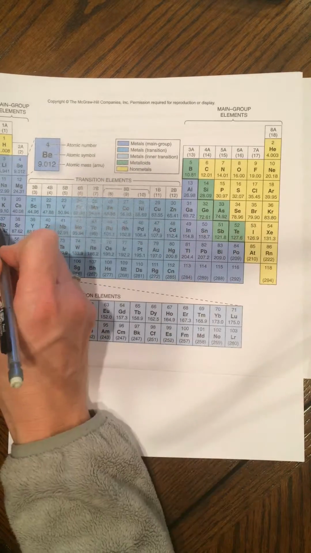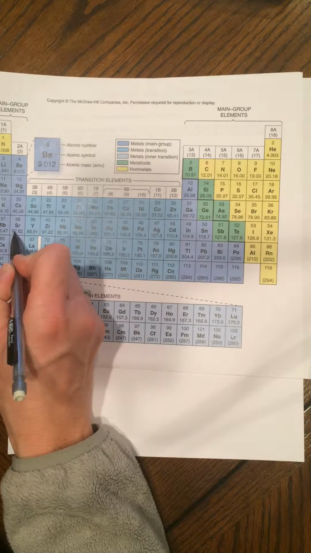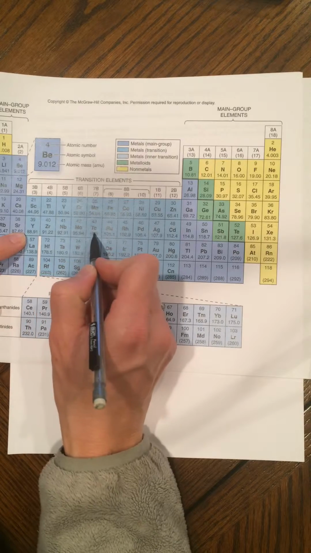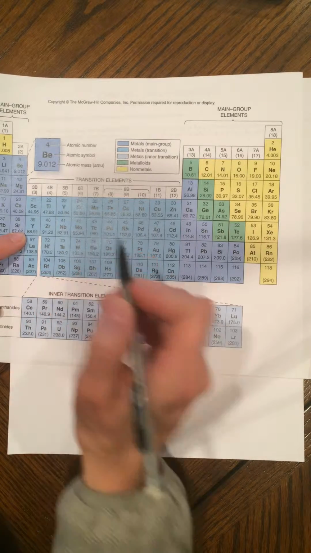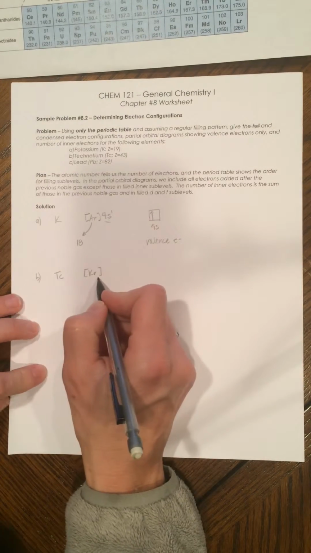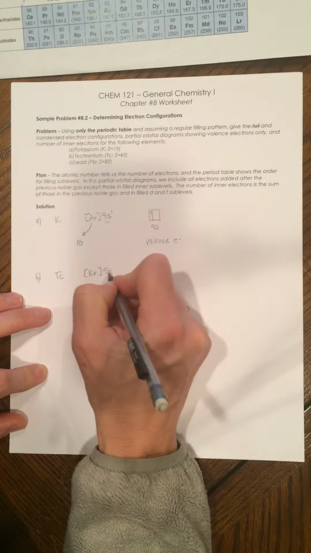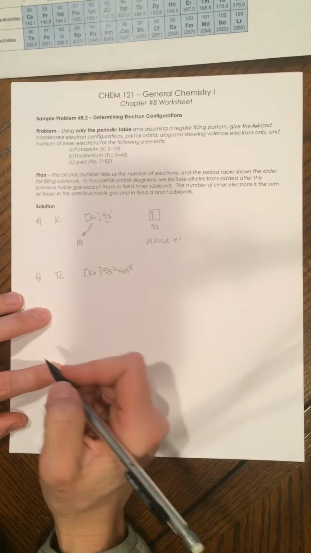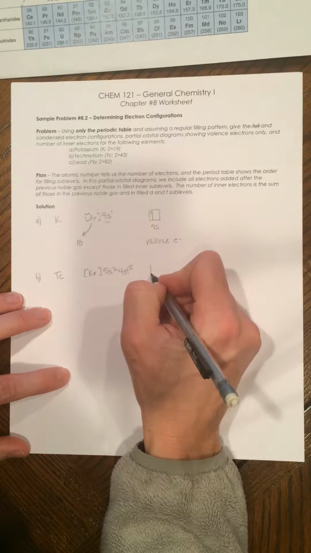All right, but again for technetium, starting with krypton, we've got 5s2 and then 4d. We've got 1, 2, 3, 4, 5 electrons to get us to here. Okay, so we start with our previous noble gas, and then we're going to write 5s2, 4d5.